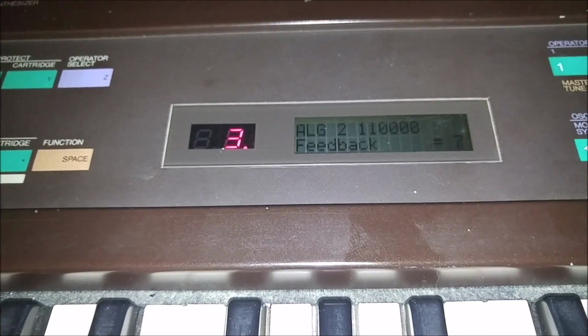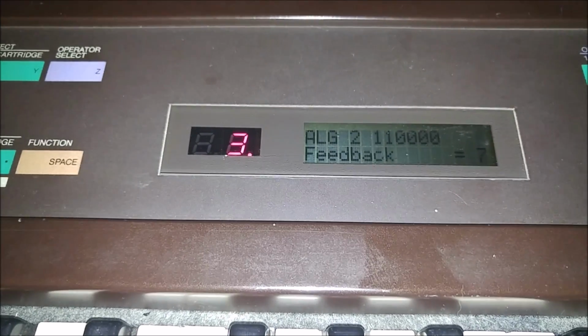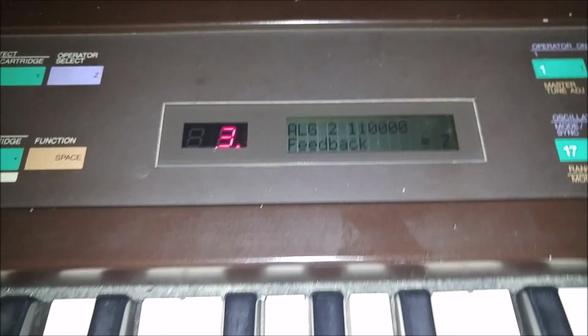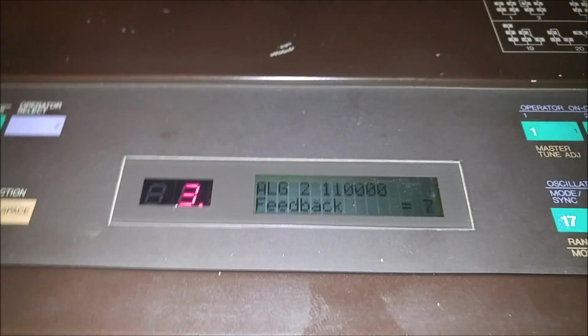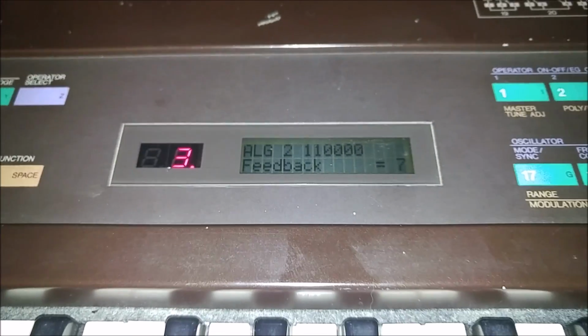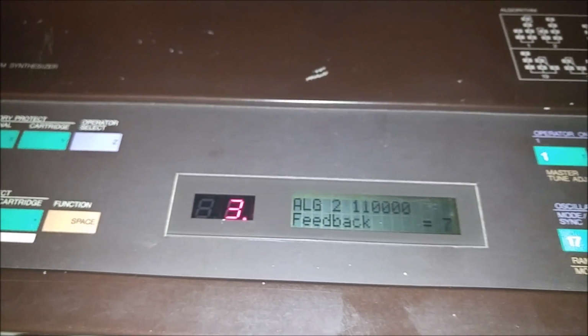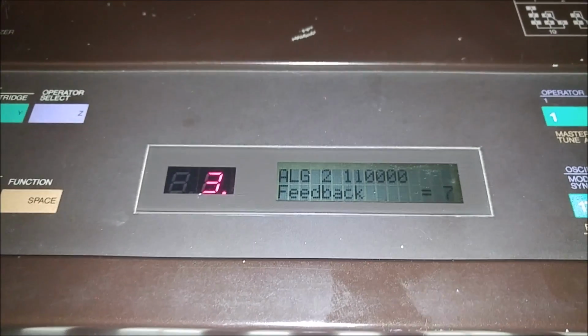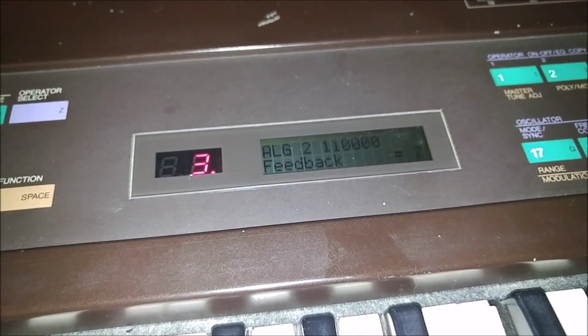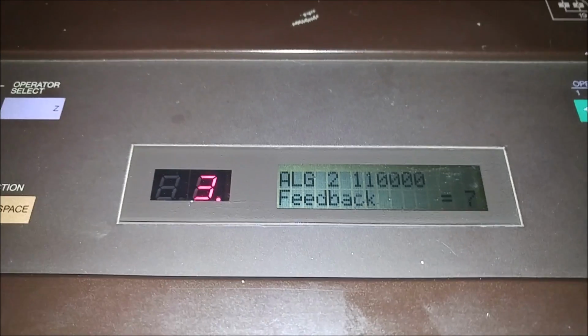No, I'm just kidding. If you listen to it again, it's fairly thin and a little more digital, I guess, since it is digital, than a regular analog synthesizer. So, we have our saw wave. How about that? It doesn't sound half bad.